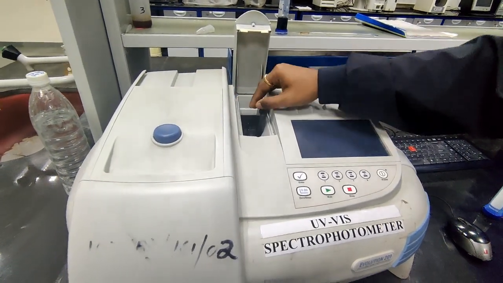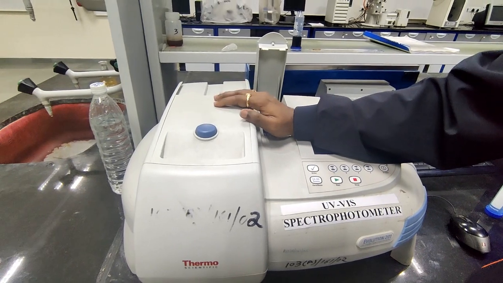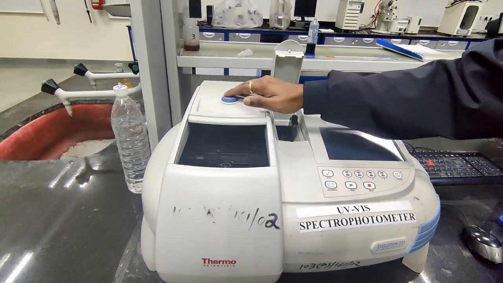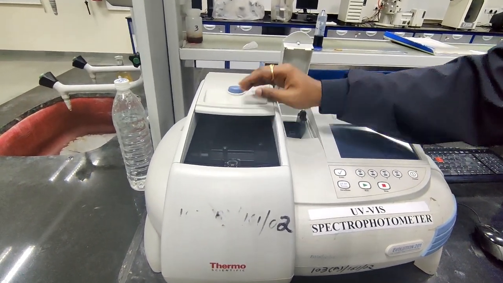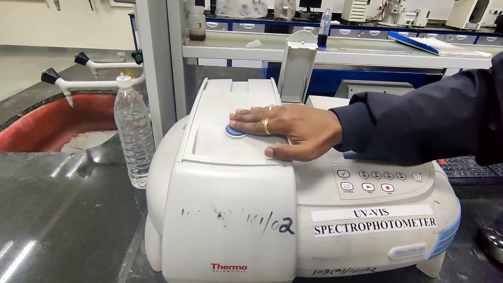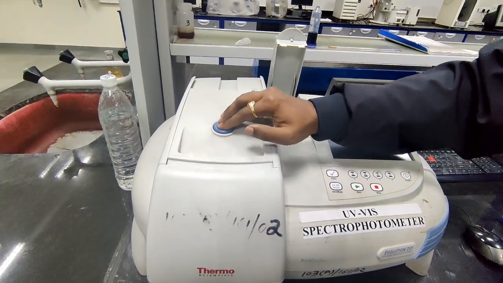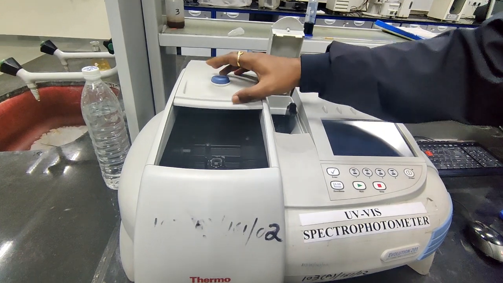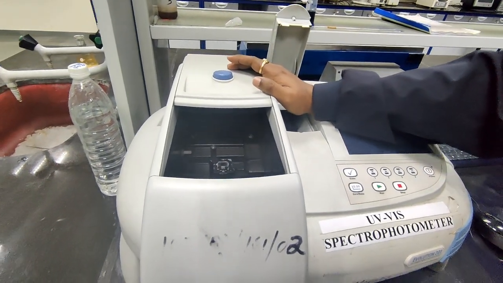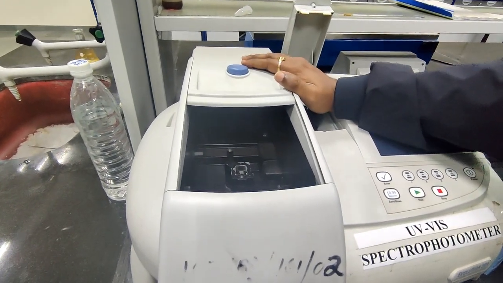Like the reference, we have a holder for sample measurement. And here we have a blue button. If you press this blue button, it opens the chamber, which protects the sample holder from dirt or any external conditions.